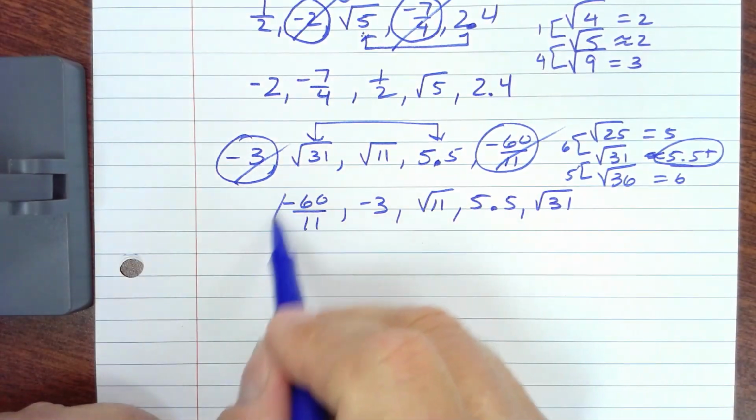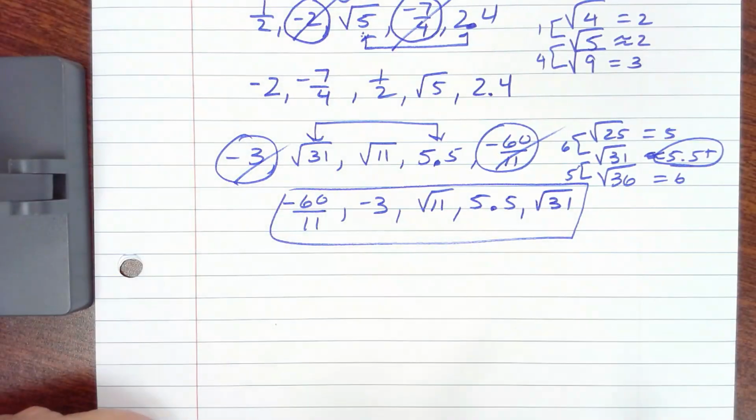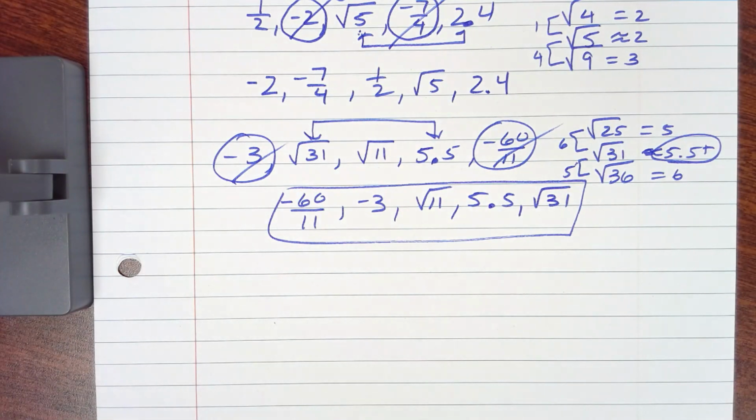So 5.5 is the next biggest, and the square root of 31 at the end. On Canvas is an assignment for you. You are to do the even problems and be ready for a quiz on Monday.